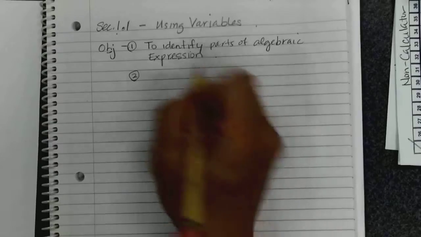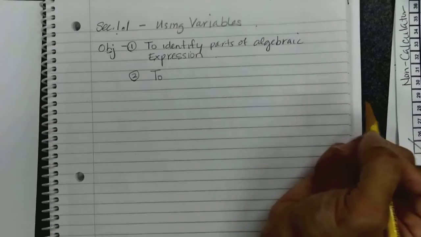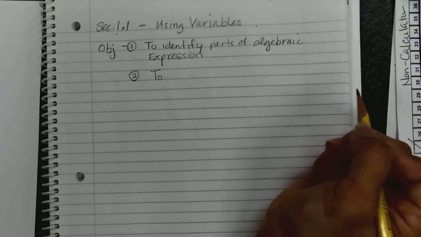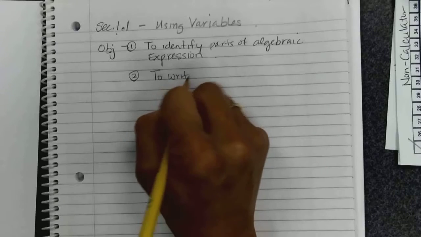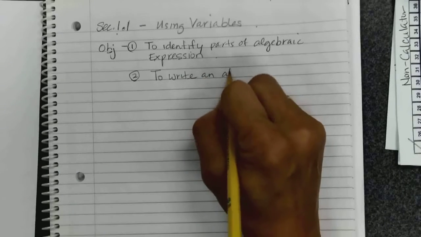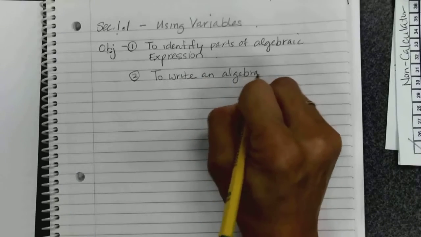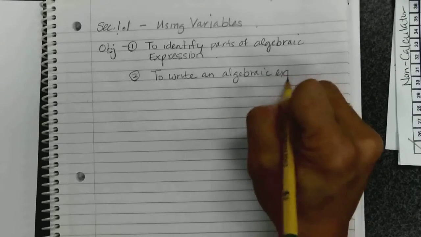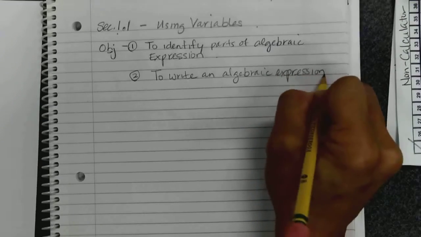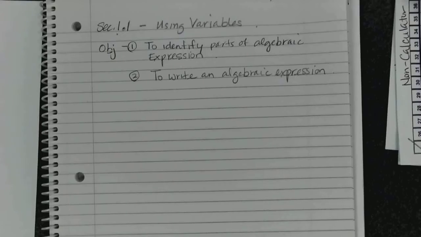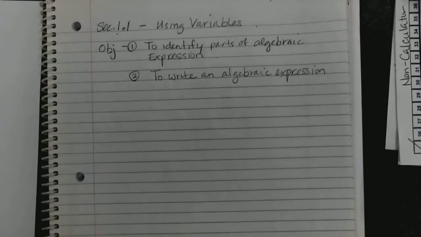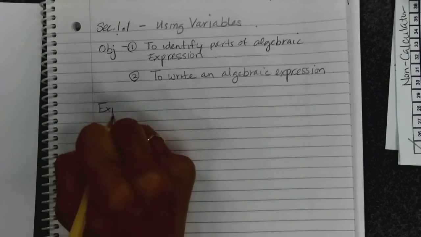Second goal. After we identify the parts of it, we are going to write an algebraic expression. So before we do all that, you got to understand a lot of vocabulary words here. I see a lot of vocabulary words, okay? The first word that I see is expression.